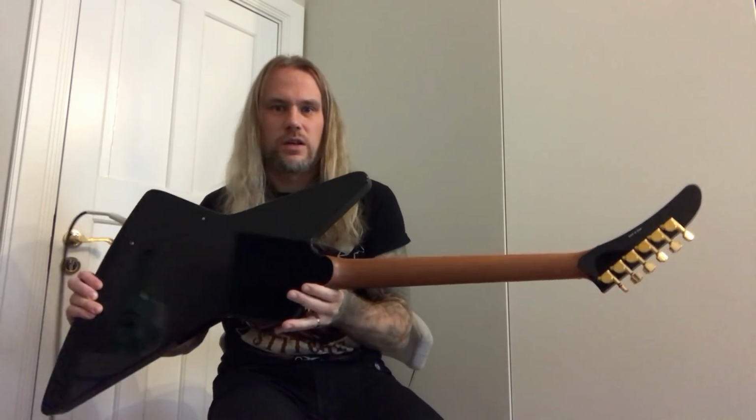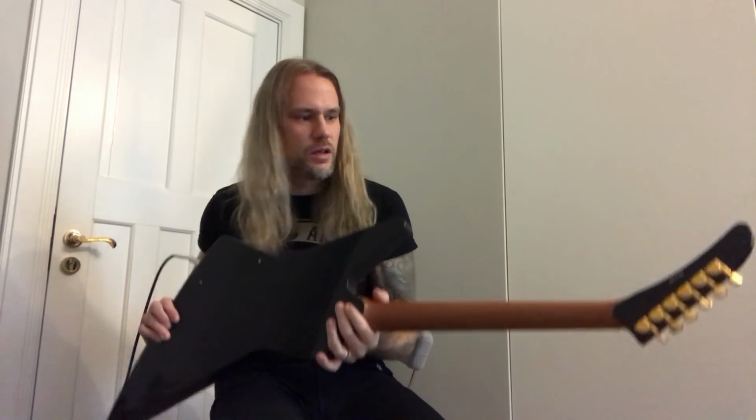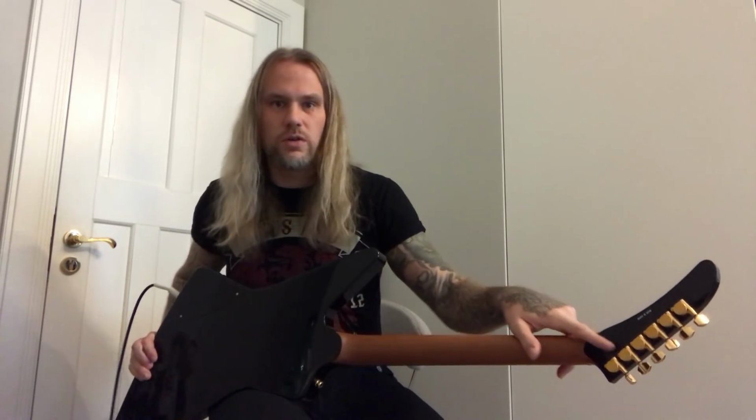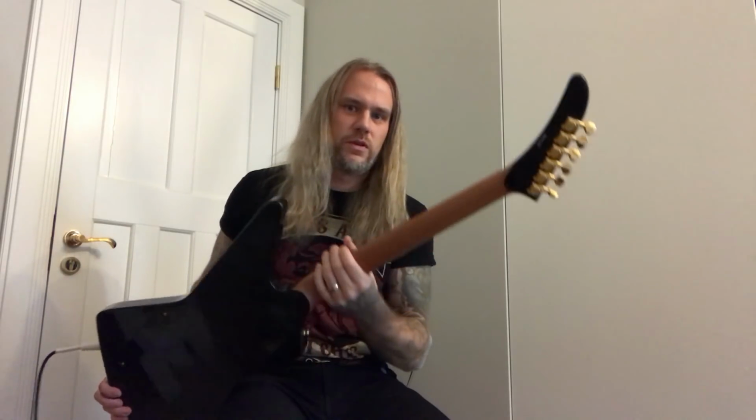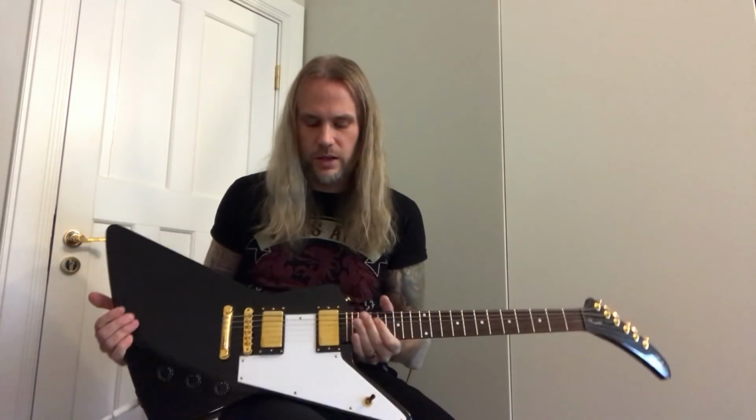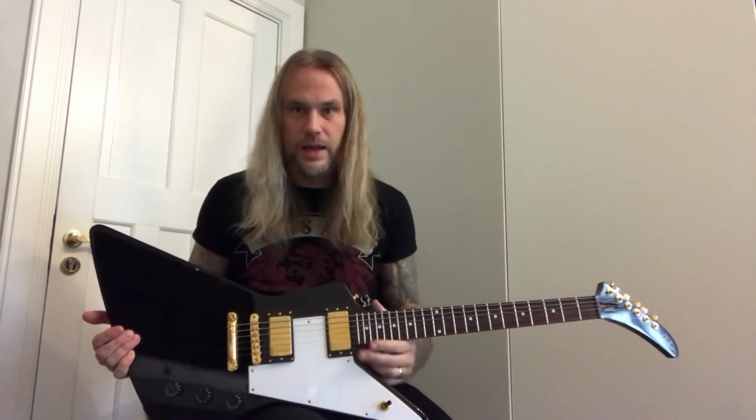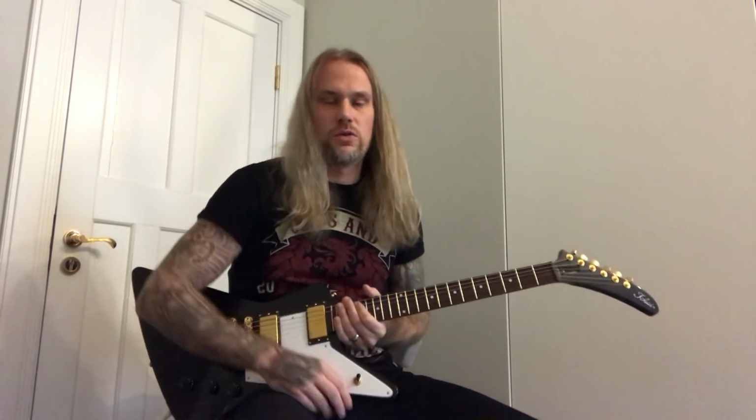The neck is shaped mahogany, as you can see. I changed the tuners to Goto locking tuners, which I prefer. I think they are the best. And then the EMG 81 and 85 pickups. Recently I've also been using the 57 and 66, which are really good. They're a bit more vintage style.